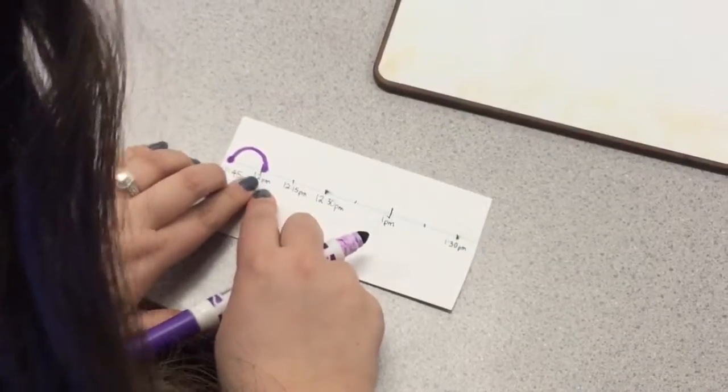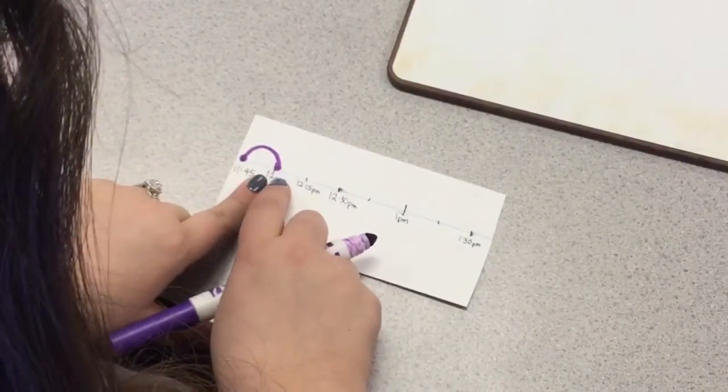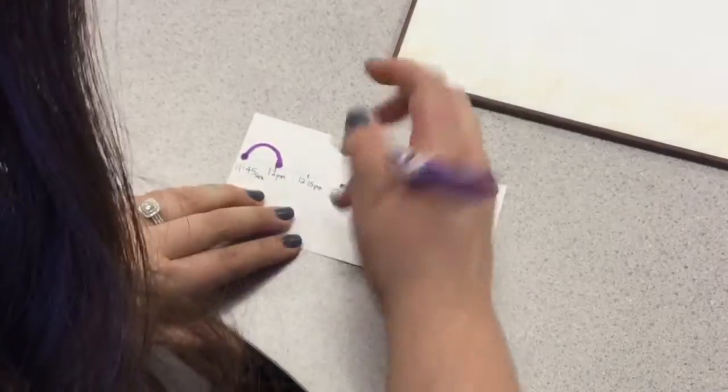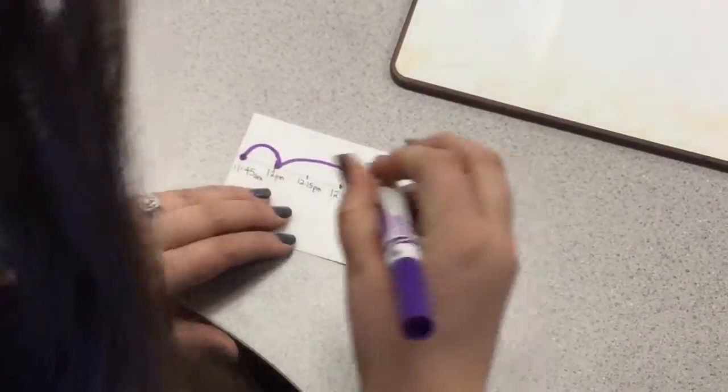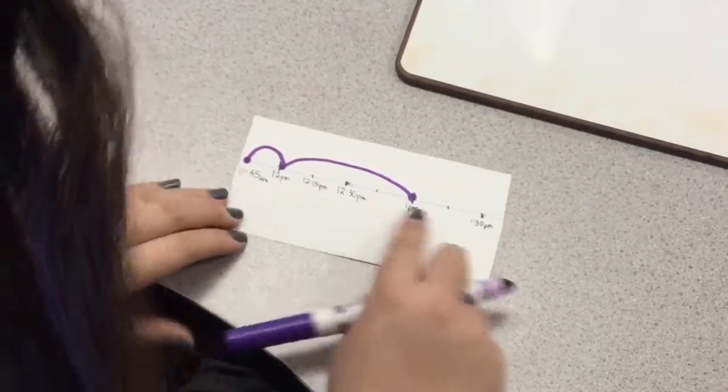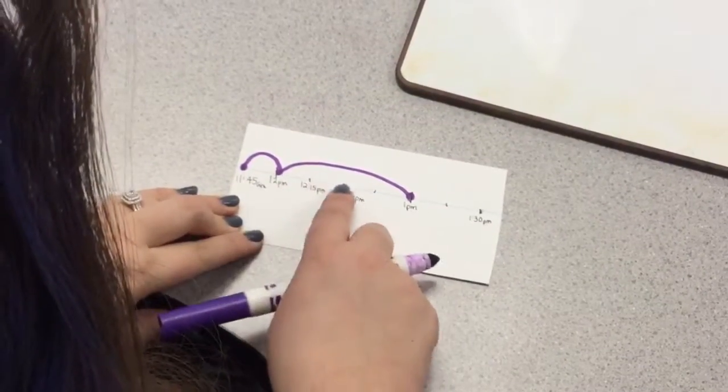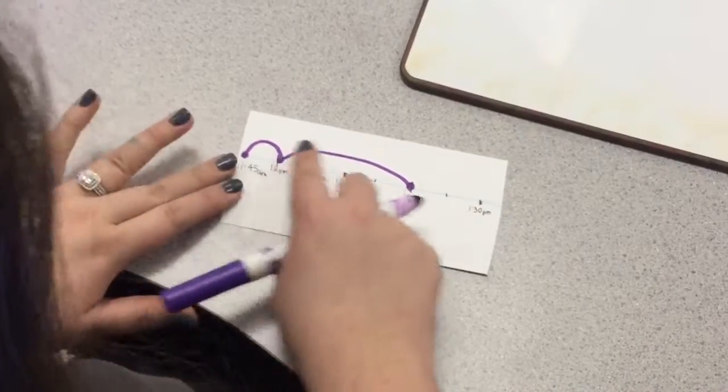So in order to keep on going, we're going to go from 12 p.m. all the way to 1 p.m. So we can make a whole hour jump instead of doing all those little 15-minute jumps. So 1 hour contains 4 15-minute increments, but we just made one big jump to make it easier.